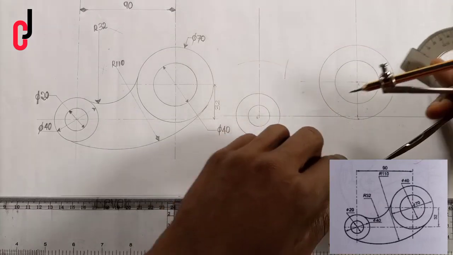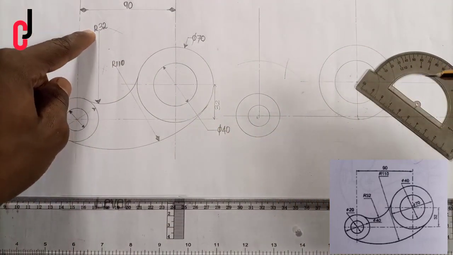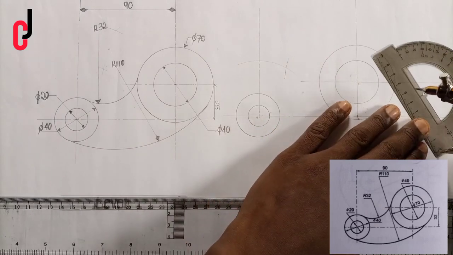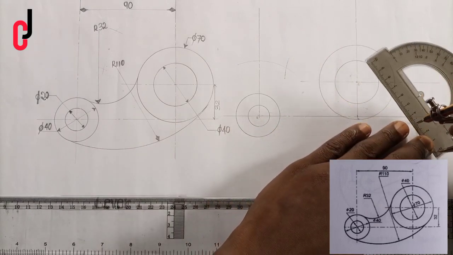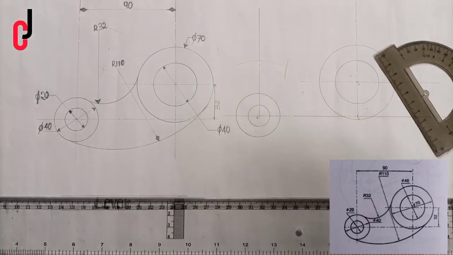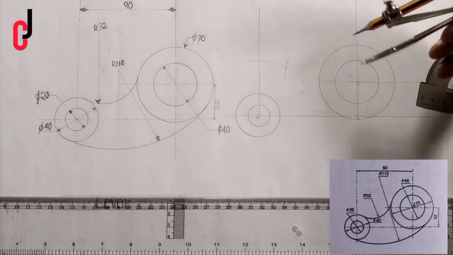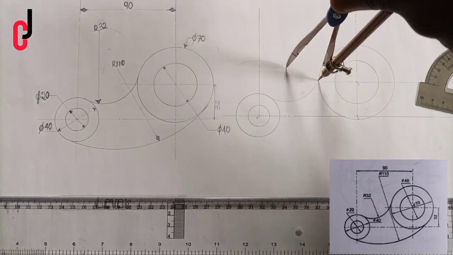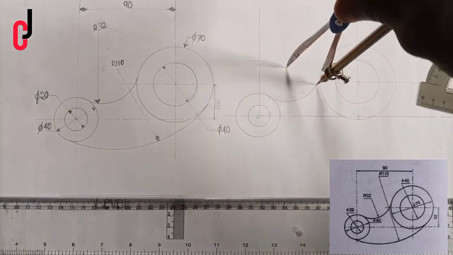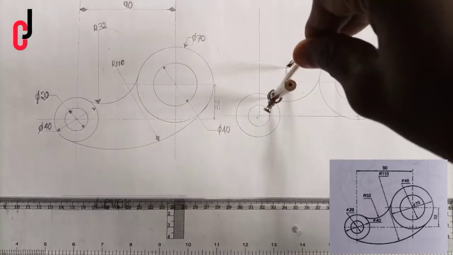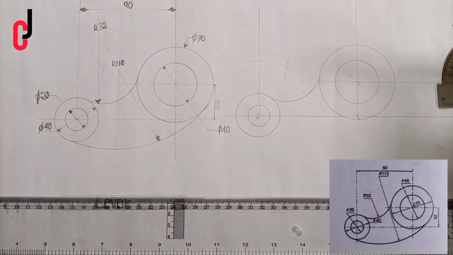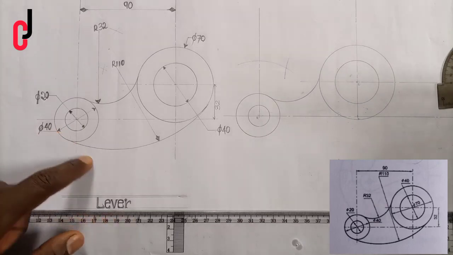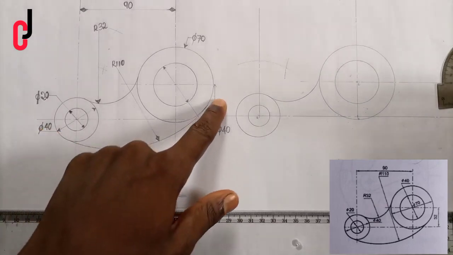Now at the point of the intersection, we'll open a radius to 32 millimeter. To 32 millimeter. Now we've done that. So using the point of the intersection over here, scribe an arc touching the circumference of those circles, and then we'll stop. Now also we know that when circles touch each other internally, we subtract.